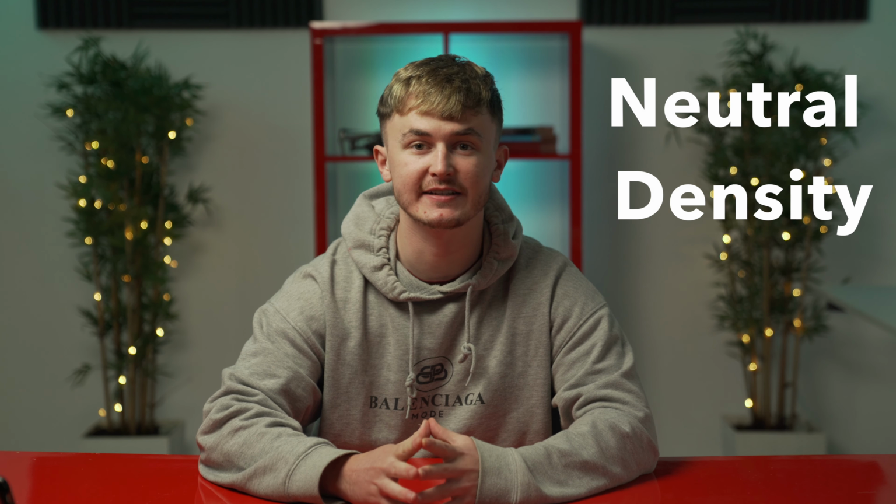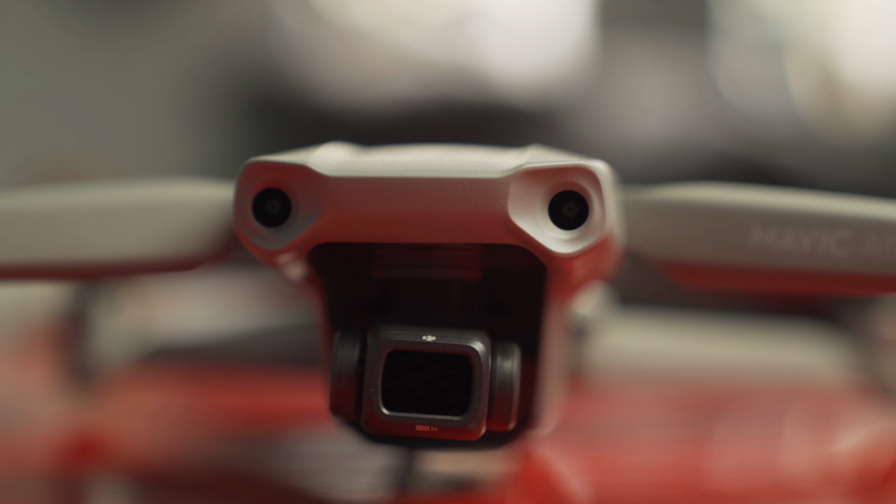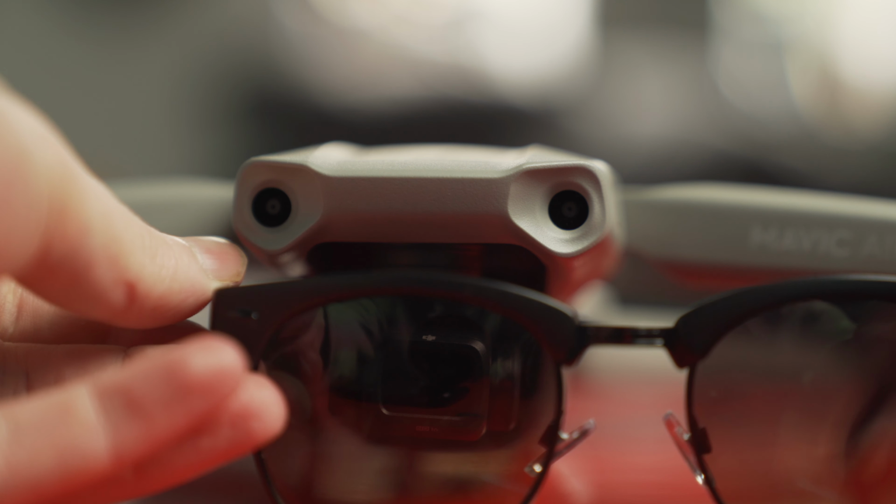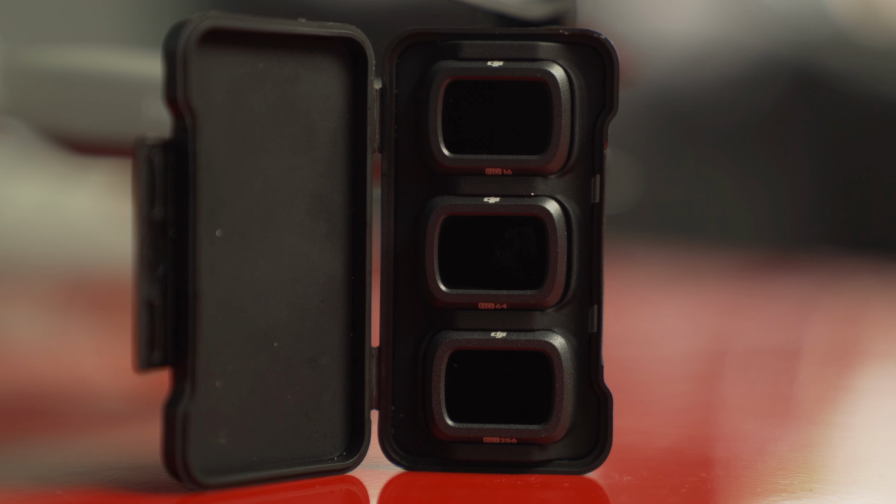Tip number 1 is going to be to use an ND filter. If you're unsure about what ND means, ND stands for neutral density. The easiest way to describe what an ND filter is that it's pretty much like a pair of sunglasses for your drone or camera. For this example, I'm using the Mavic Air 2, so I have 3 ND filters that fit the Mavic. I have an ND 16, 32 and 256.